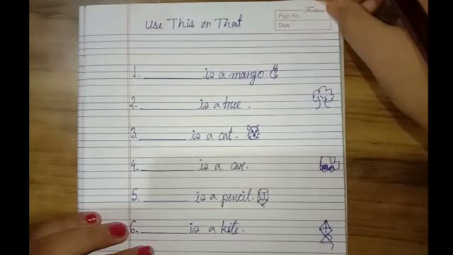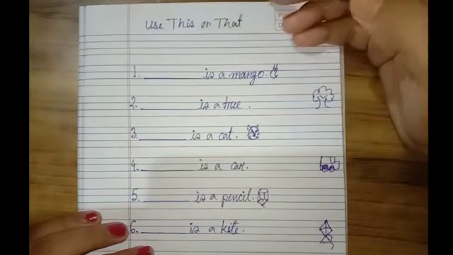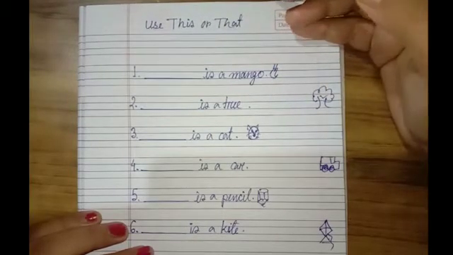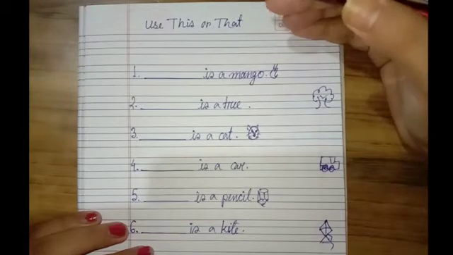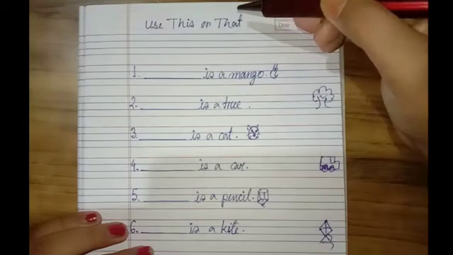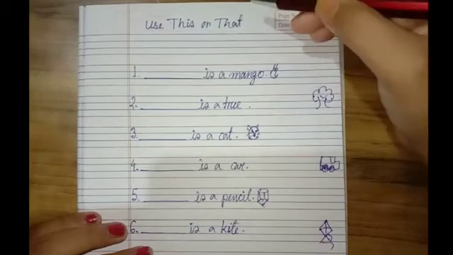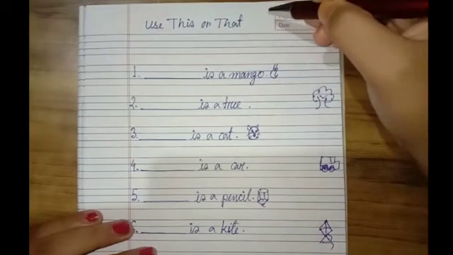Today we will learn how and when to use this or that. Okay, we use this to show a single person, animal, place, or a thing which is near to us. And we use that to show single person, animal, place, or a thing which is far away from us.